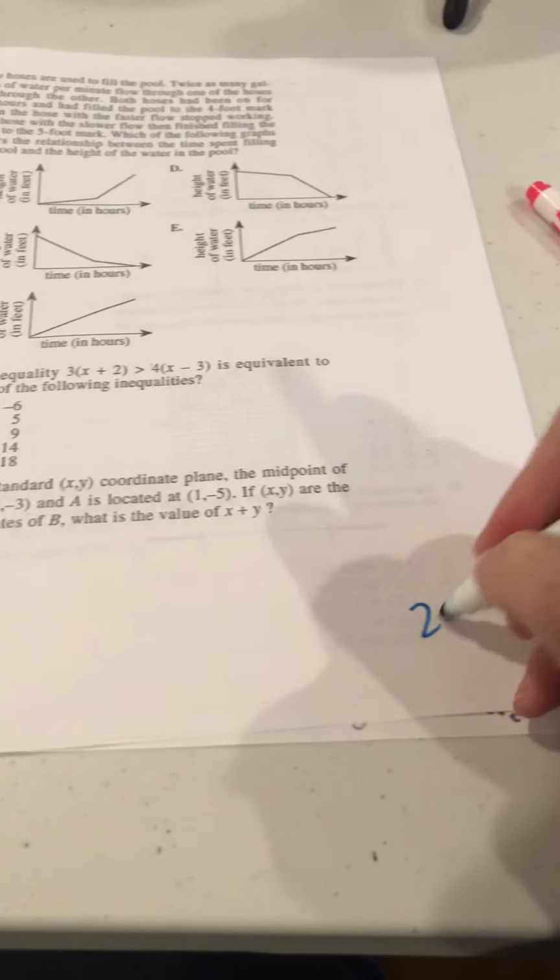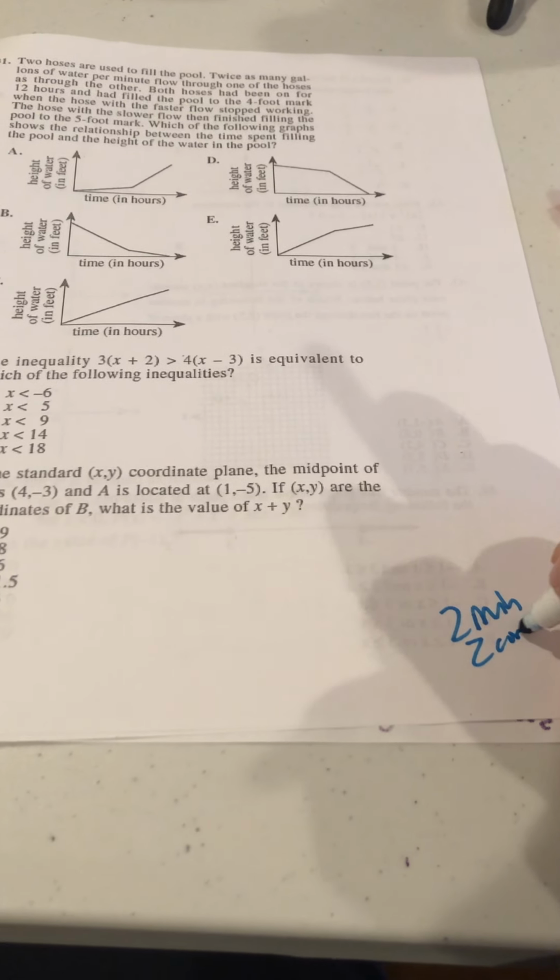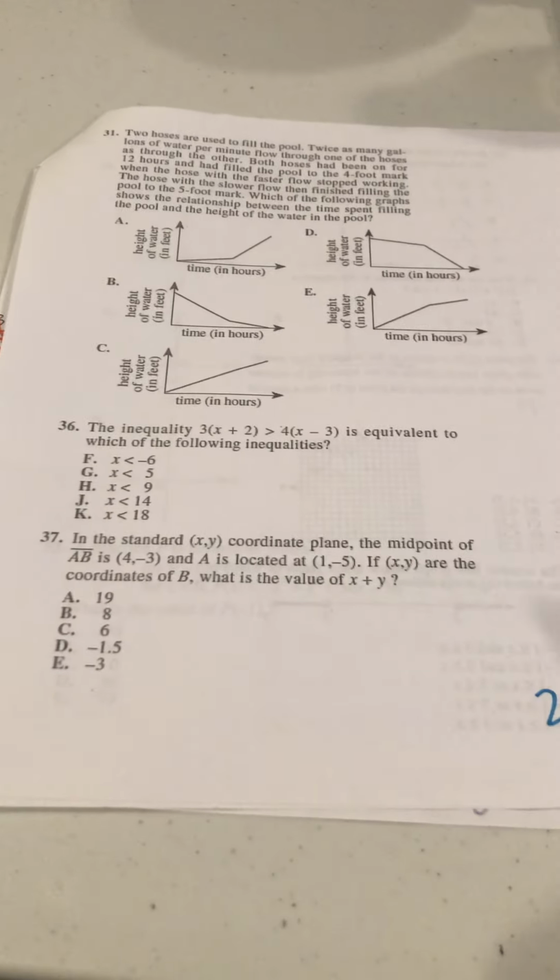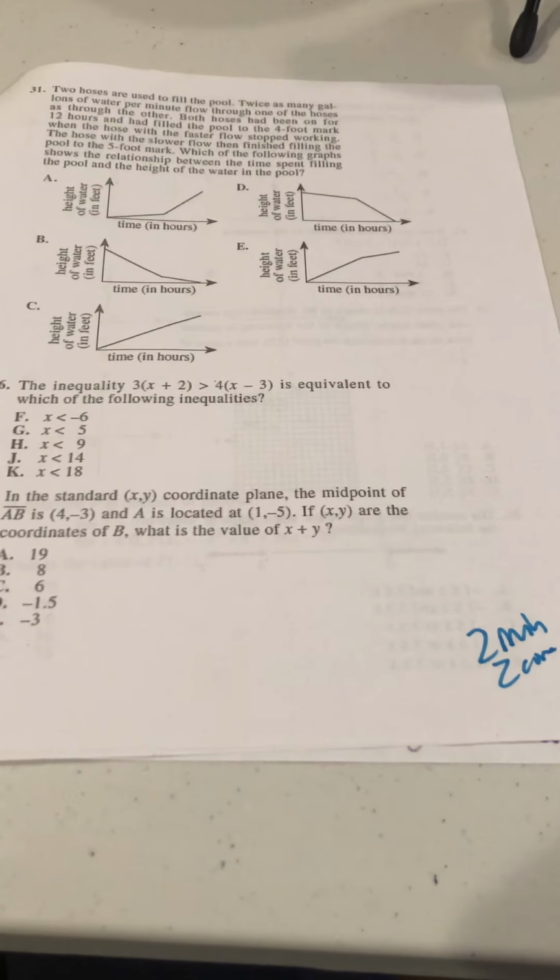Okay, one done. Now you've got 3 questions, so I would suggest you do 2 minutes and try to get 2 correct. So pick wisely and go.